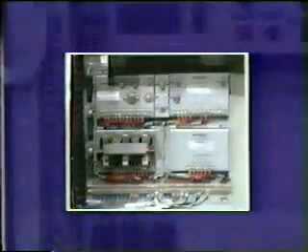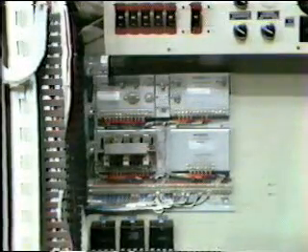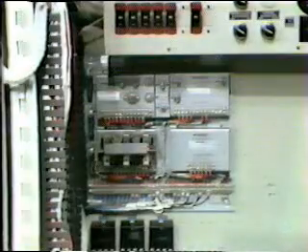You have just completed this lesson. Now turn to your learning guide for review. If you wish to test your understanding, stop the tape and take the progress check.